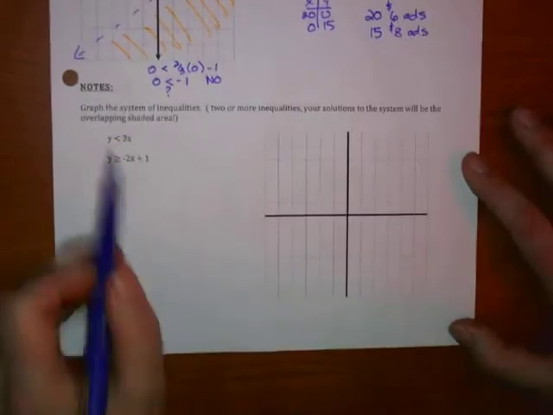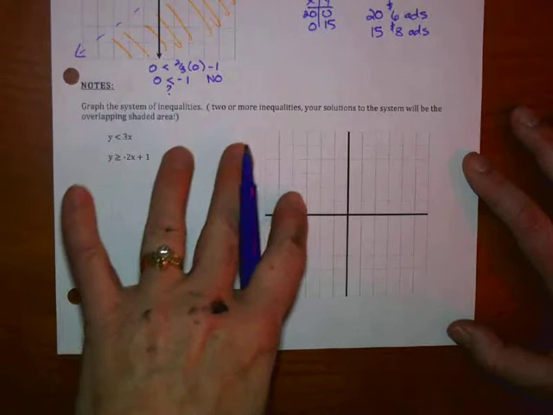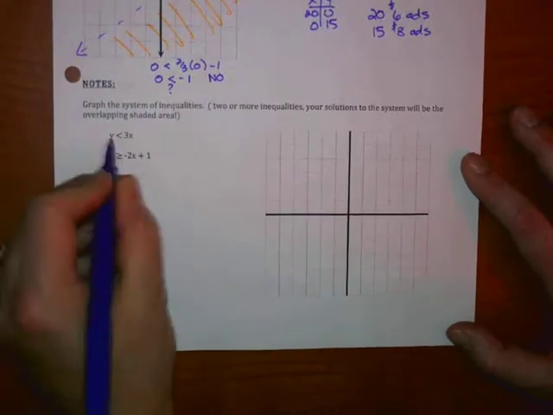All right, so I have to graph both of these inequalities. I know I got junk on my hands. It was from the copier. Sorry.